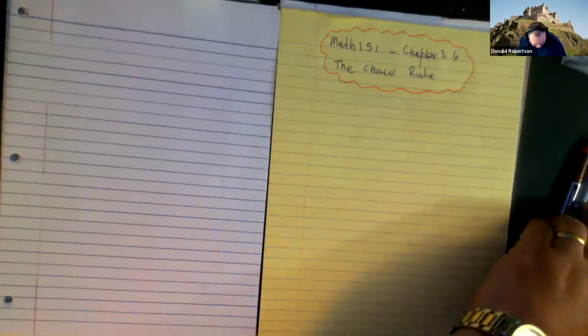If I had lots of time, I would do tons and tons of examples of the chain rule, because the chain rule allows you to differentiate the most complex situations. Product rule's good, right? Two things are multiplied, you can use it.